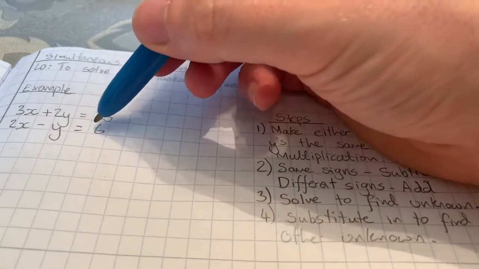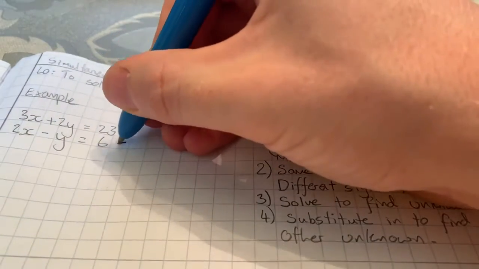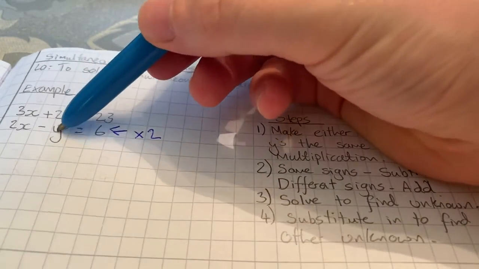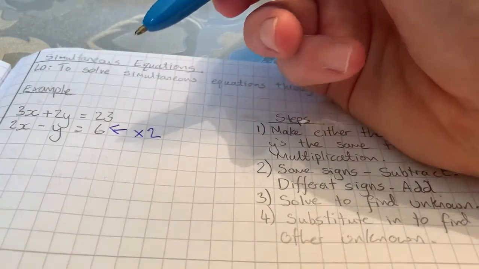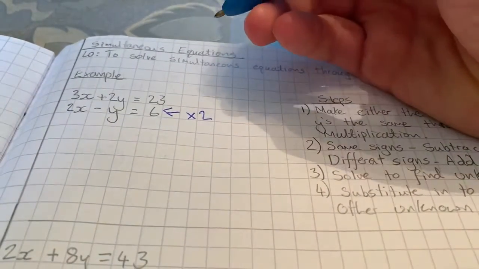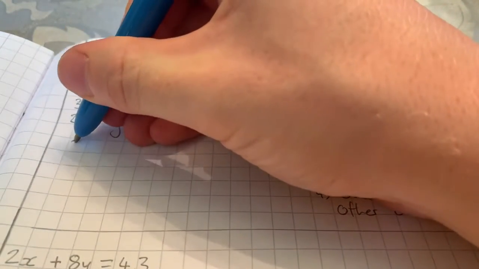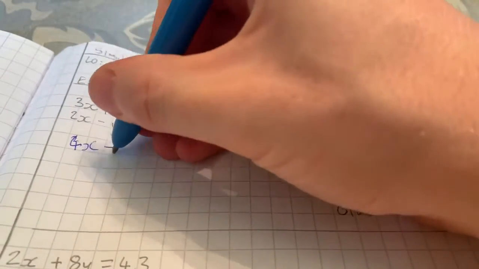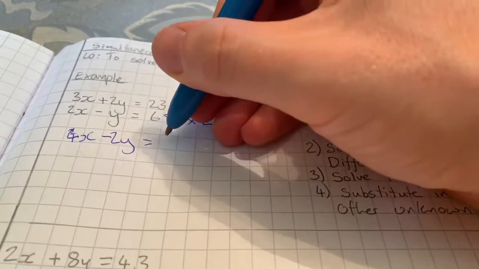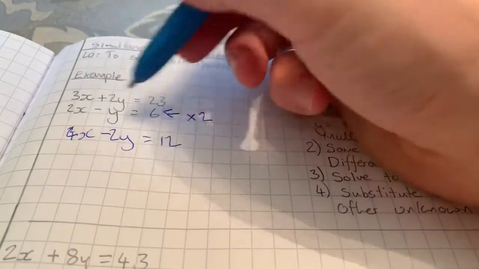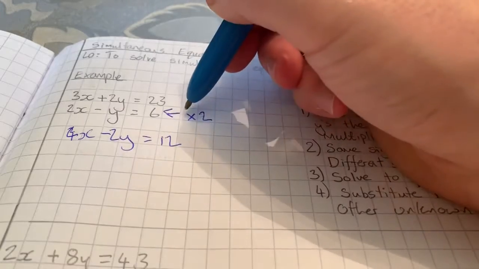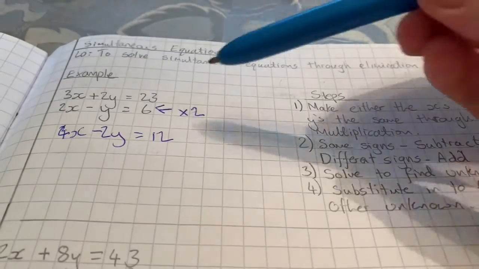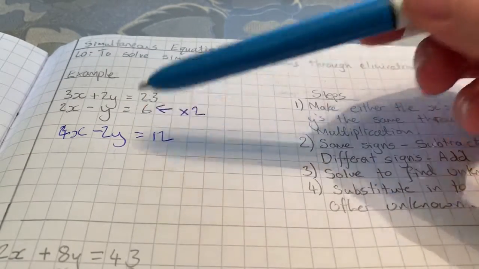So what I'm going to do is I'm going to multiply the bottom one, all of this, times it by 2. So I make that 2y and that's going to be 2y. So if I move over here, that will then become 4x minus 2y equals 12, because you've done 2 times 2x, 2 times minus y, 2 times 6. So now you've done that, second step, and you can multiply actually both of them if you need to, but I've just multiplied one here.